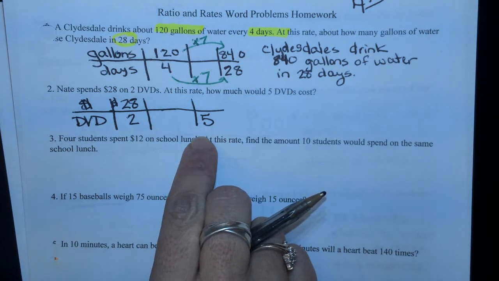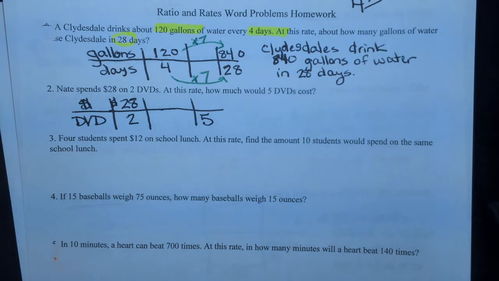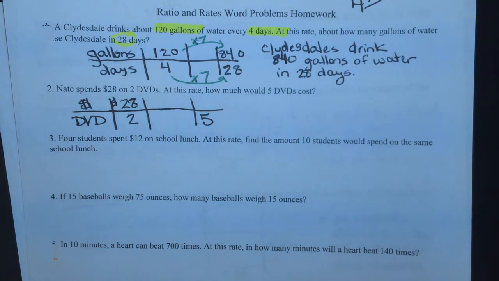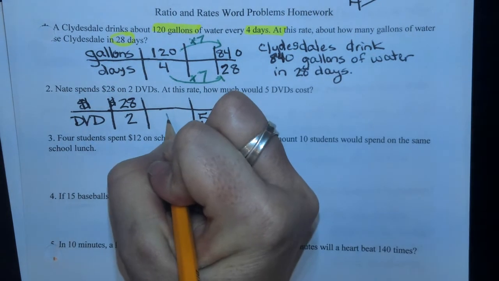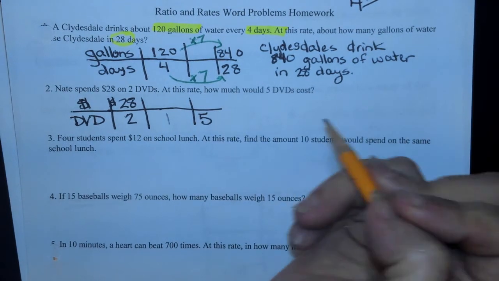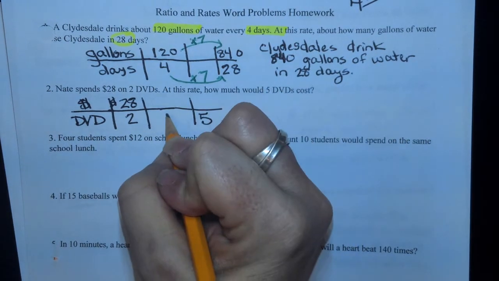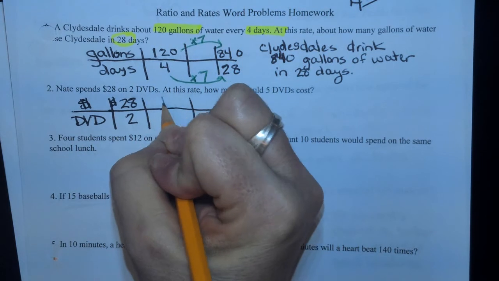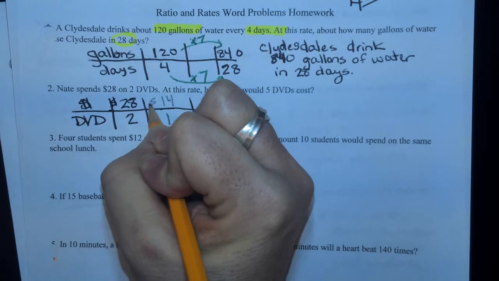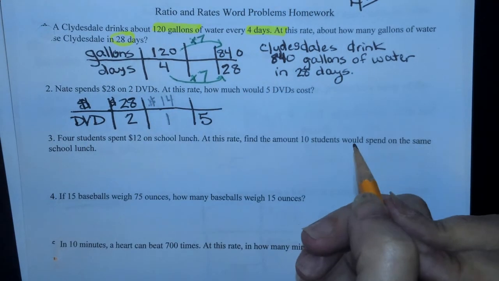What else? Chris? Yes. That's kind of the way I did it. I thought, well, 1 DVD, and it doesn't matter what you do in this middle box. I just kind of thought 1 DVD is half, which is $14, right?